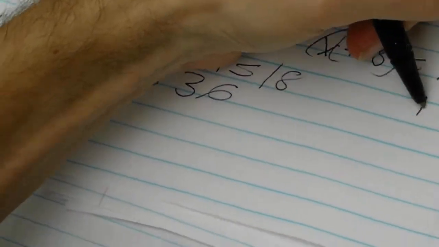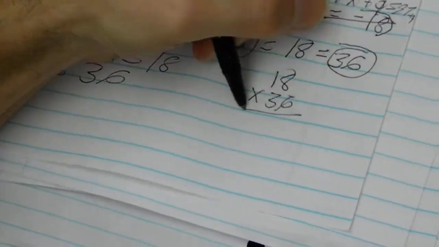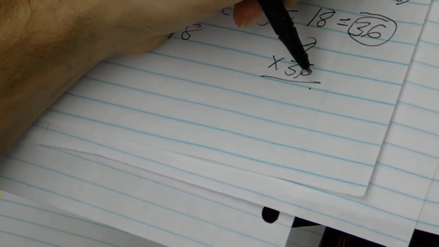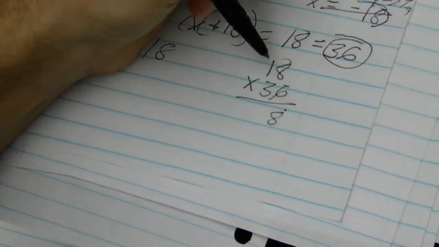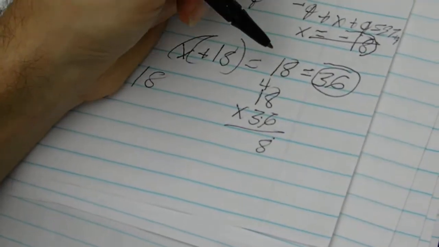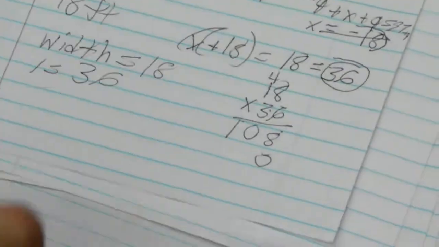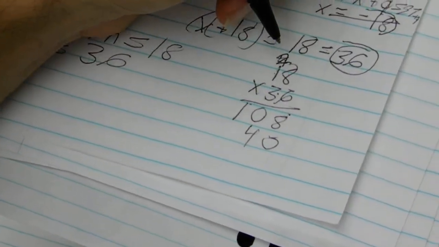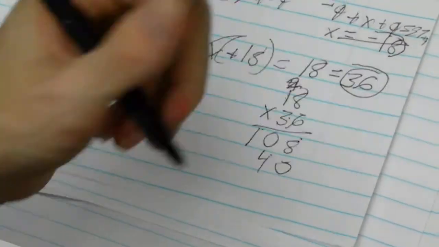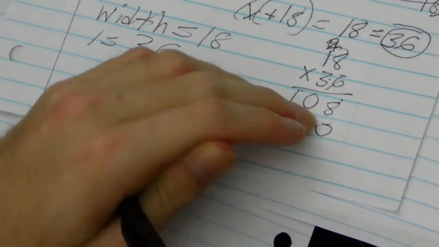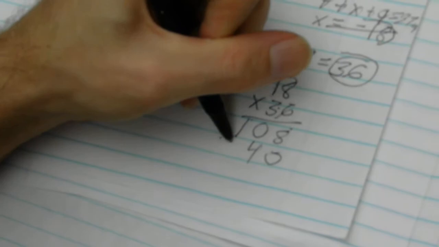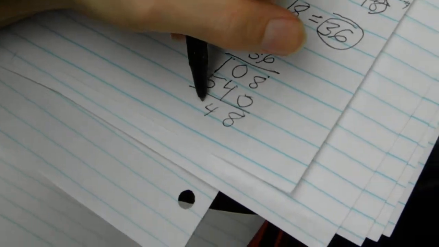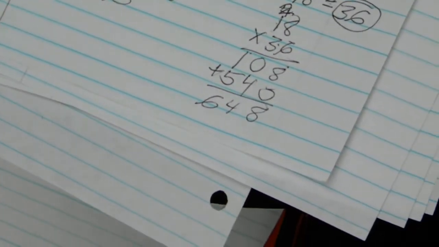See? And this is how you check it. 18 times 36, 6 times 8. Dad, you can do this. What's 6 times 8? 6 times 8 is 48. Okay, good job. And 6 times 1 is 6, plus 4 is 10, and 3 times 8 is 24. And you put the 2 up here. 3 times 1 is 3, and you add the 2 that you had with the 24 because you can't fit both numbers in one slot. So that would be 5. Alright, then you add these together, and that's 648, as you can see.